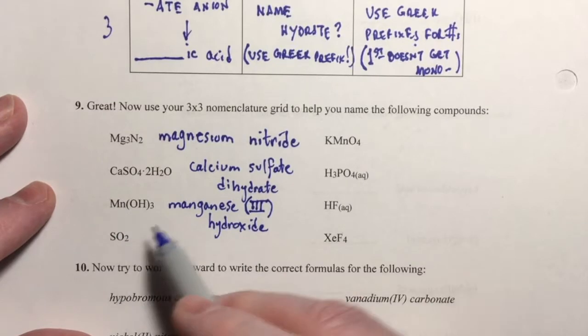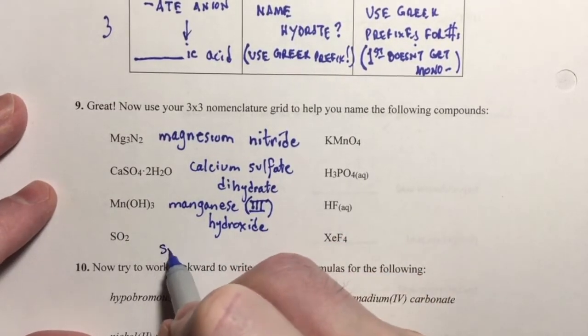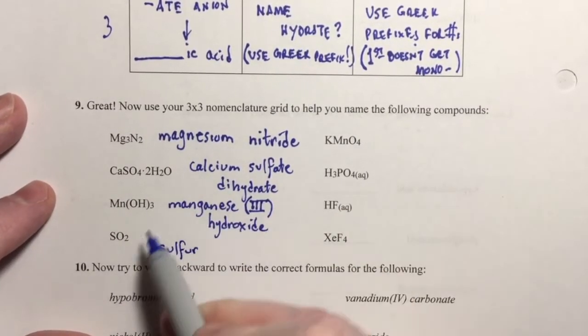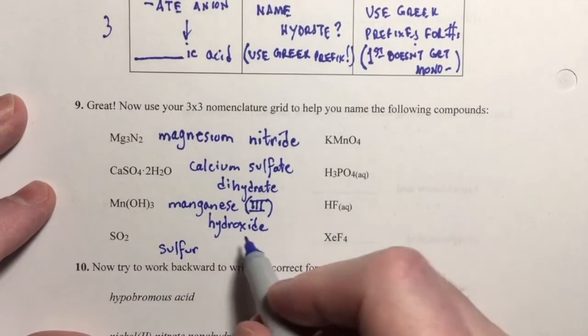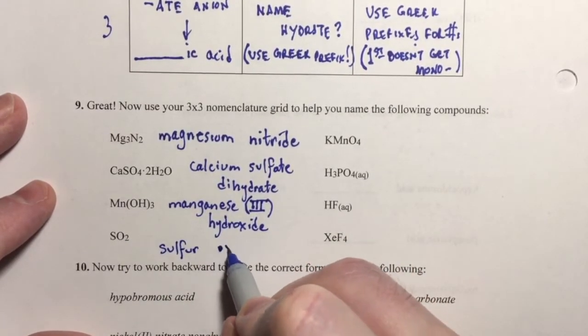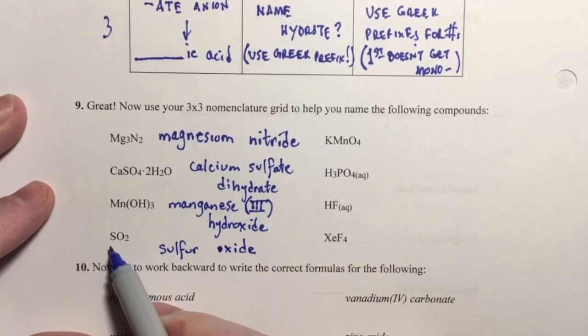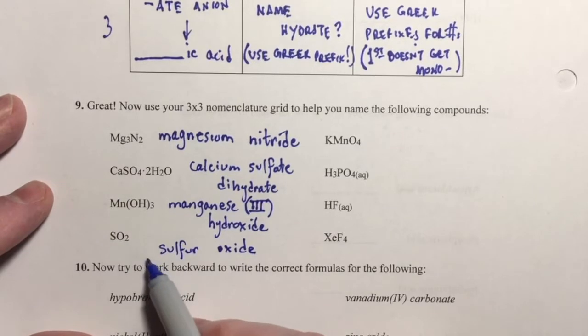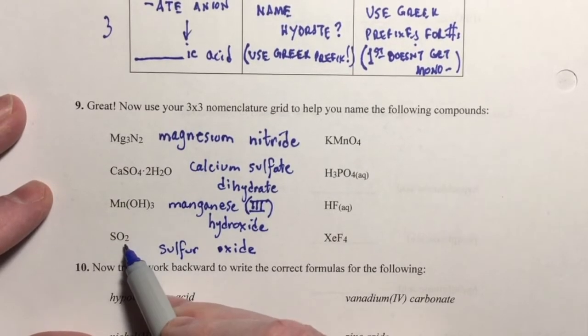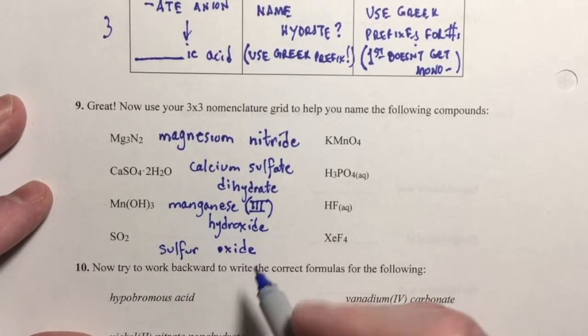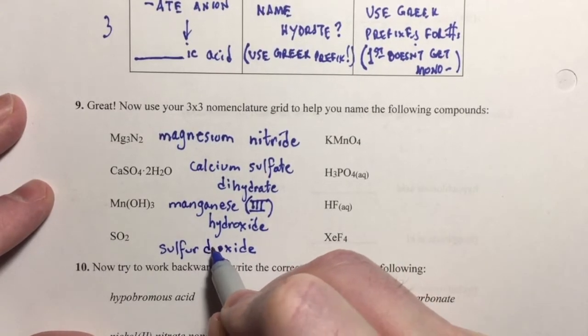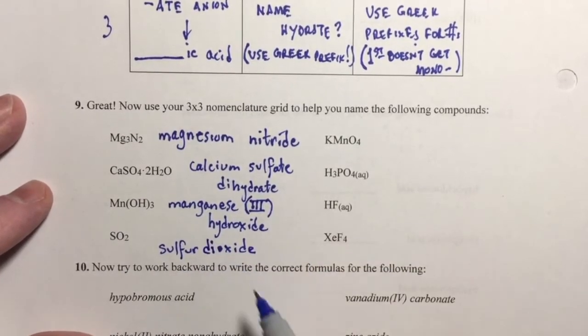I name the first element, sulfur. I name the second element with an IDE ending, oxide. And I use Greek prefixes with the exception that the first one never takes mono. So the first one, the sulfur, there is only one of them, but the first one never gets the mono prefix, so I'm not going to write mono there. There are 2 of those oxygens, so that's going to be a dioxide. Sulfur dioxide.